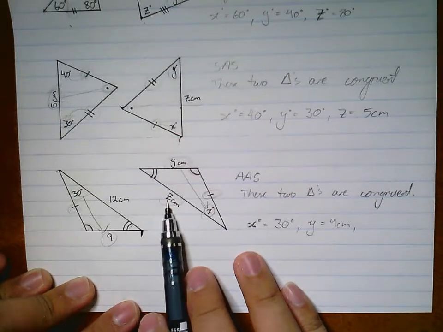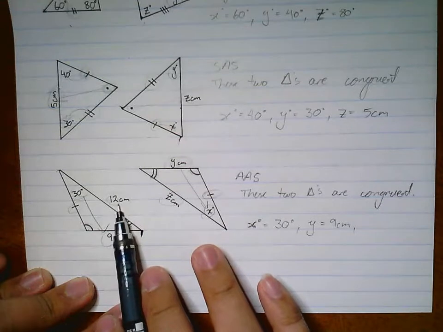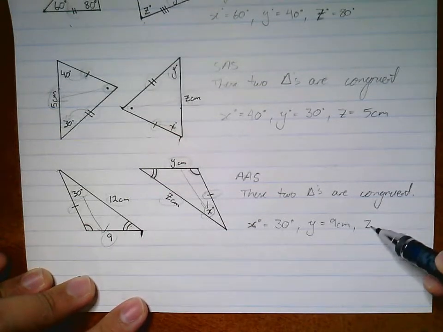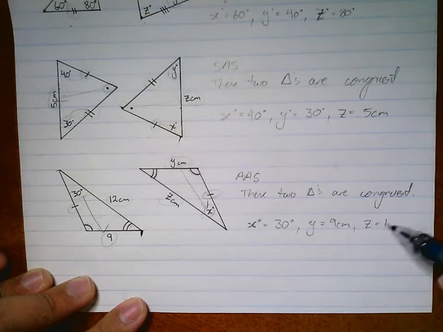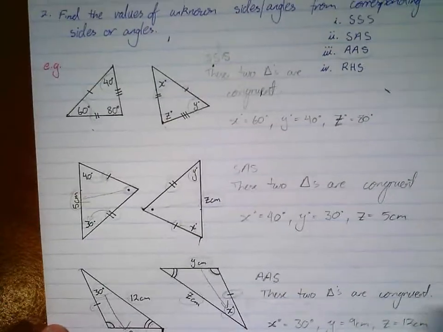And z, there's only one final matching number, which means z must be 12 centimeters. Okay, so that concludes our video tutorial.